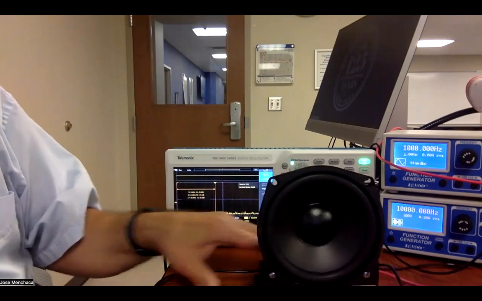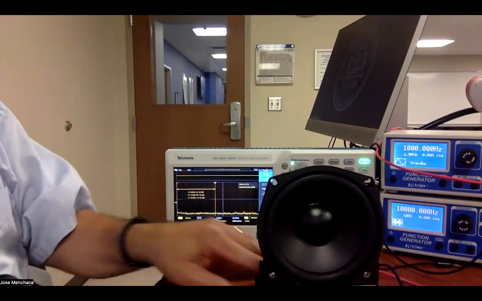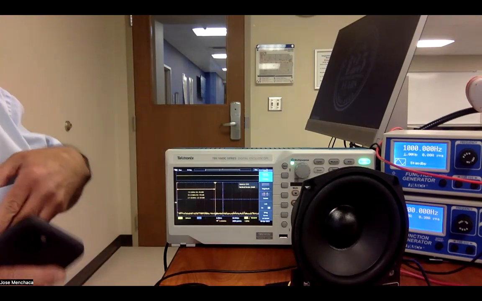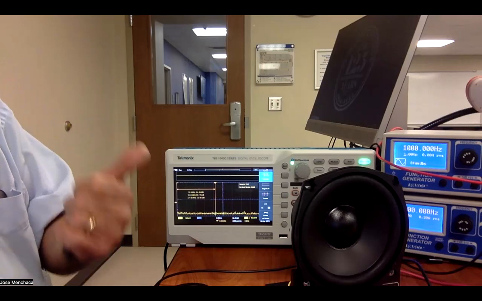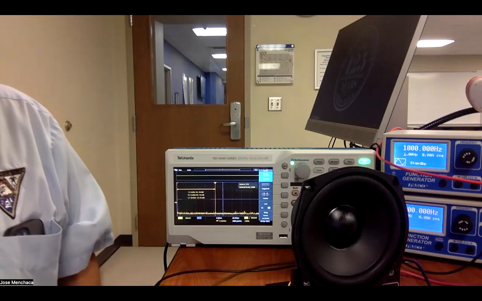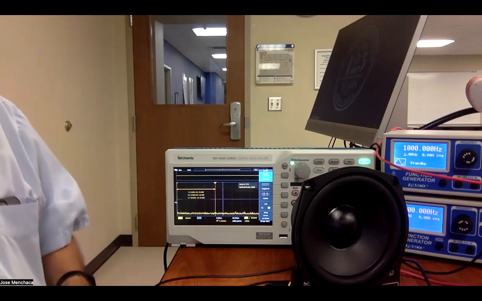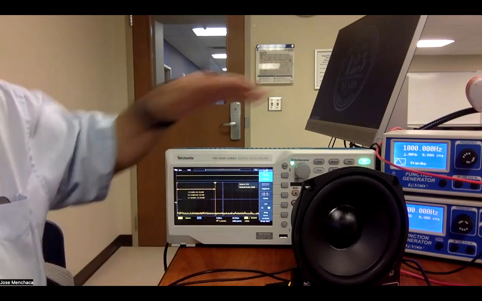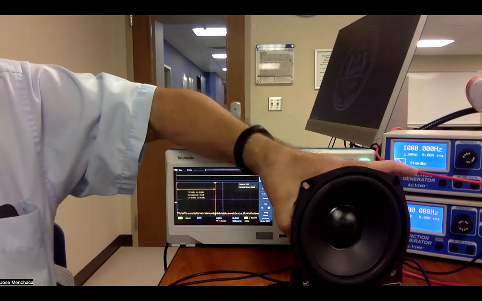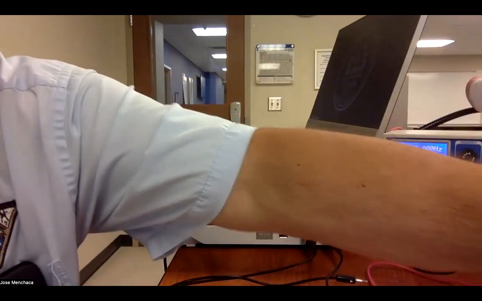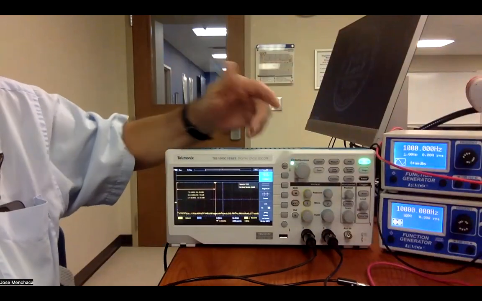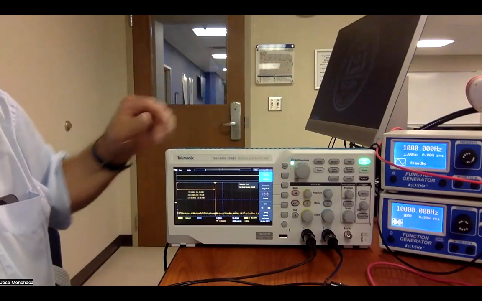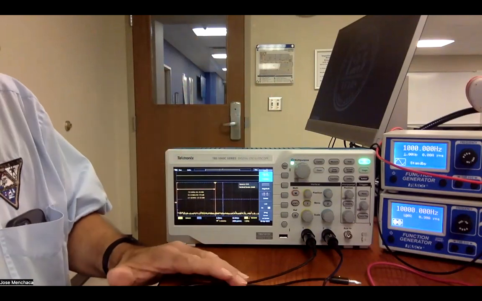I know this hasn't turned into an experiment, but it was the last demonstration of the oscilloscope. We had done previous experiments just measuring the signals using the oscilloscope, getting the frequency, the period and the amplitude using the cursors.